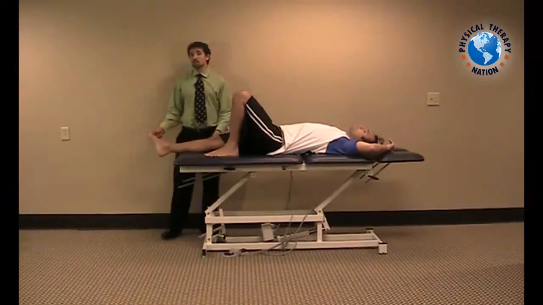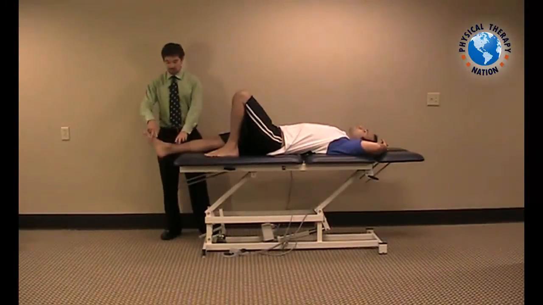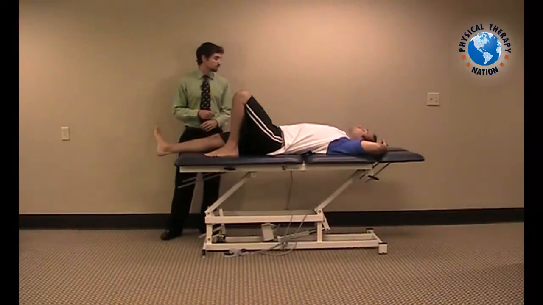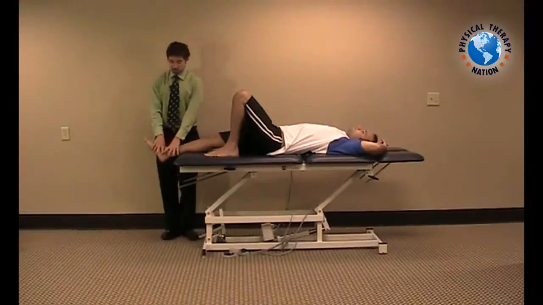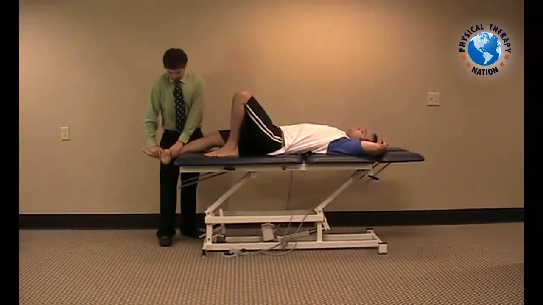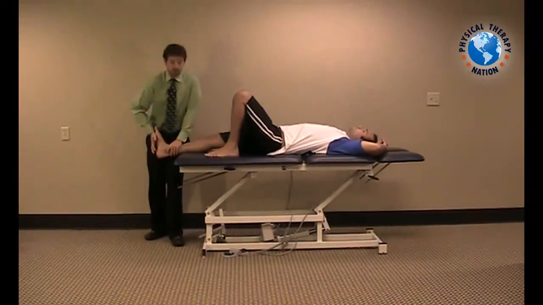No pain. So we can help our patient position themselves into inversion. Good. And eversion. Any pain? No, sir. No pain. Now we can do our passive examination. So I'm going to take my patient into plantar flexion. Any pain? Nope. And dorsiflexion.